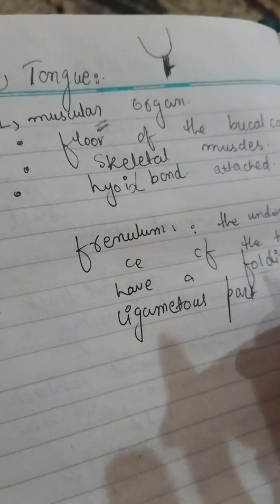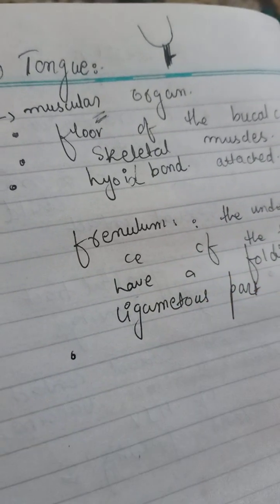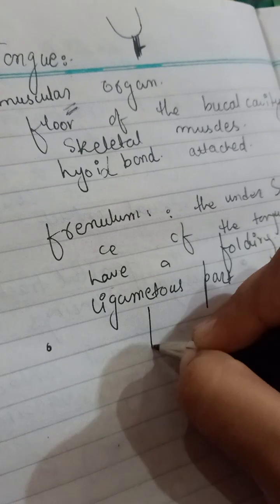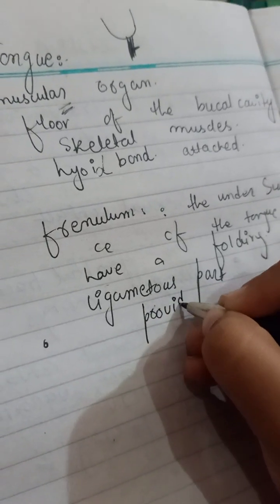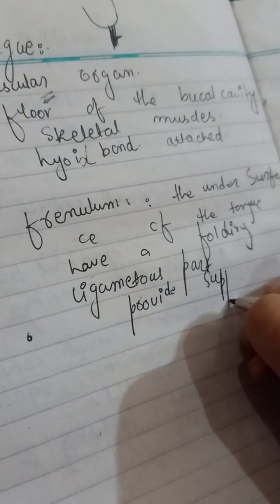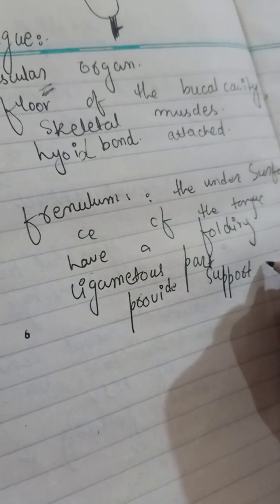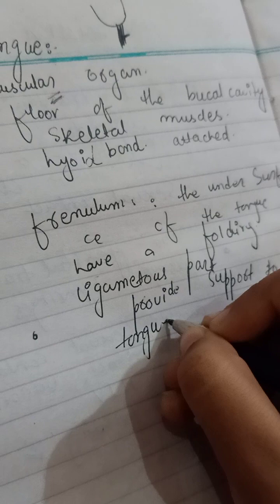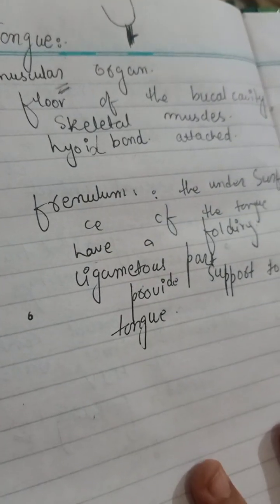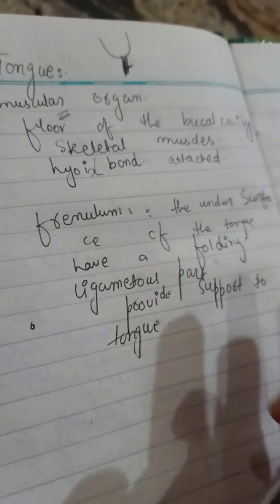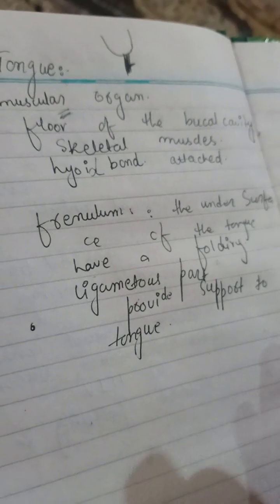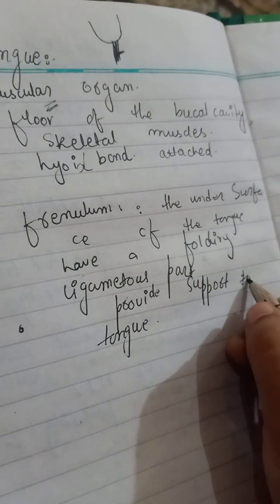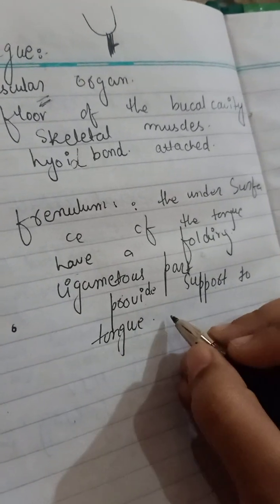That is called the frenulum. What's the function of the frenulum? Frenulum function means that it provides support to the tongue, okay. This is the folding which is attached downward, and it provides support to the tongue.